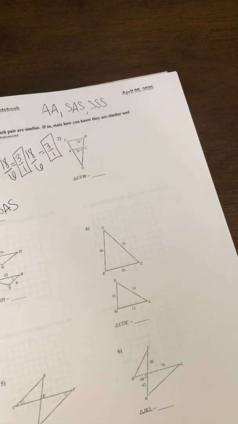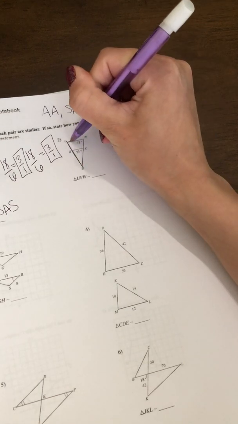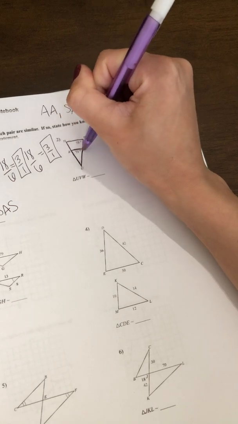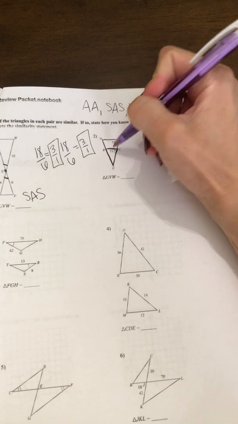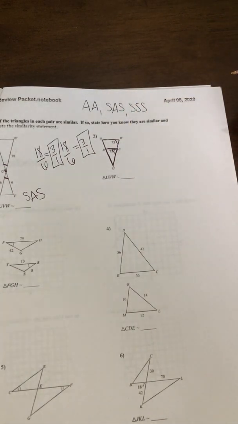Looking at the second one, my two triangles, I have the big triangle here, VUW, and then I have the smaller triangle, UBC, right here. And right now it tells me these two angles are both 73, so they already have an angle that is equal to each other.